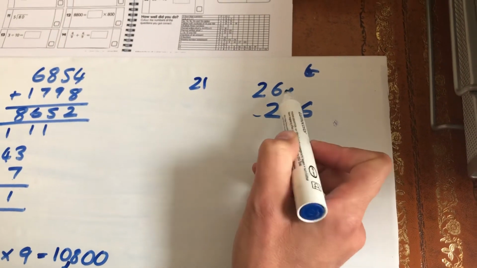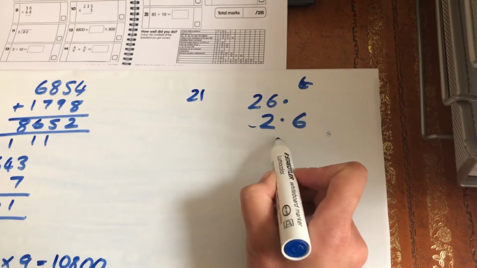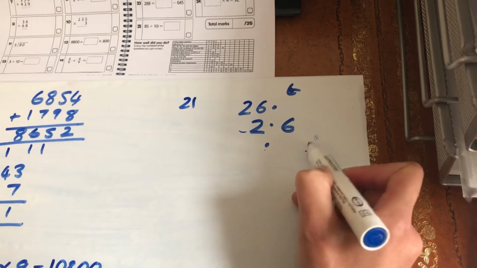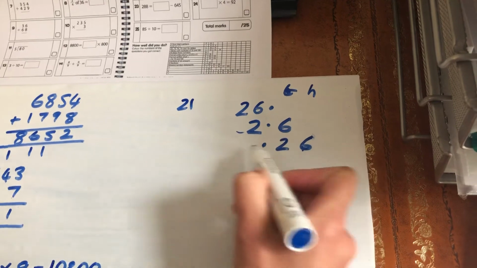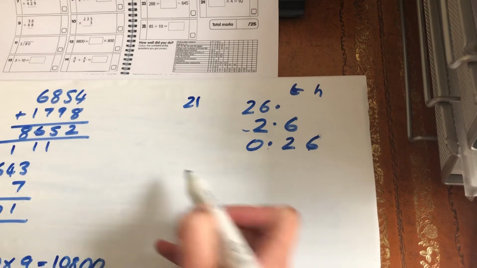In fact, actually looking at that, I've only divided by 10 now. I've only moved it 1 jump, so I'm going to need to move it again. So my 6 is going to go into my hundredths column, and my 2 is going to go into my tenths column, giving me 0.26.